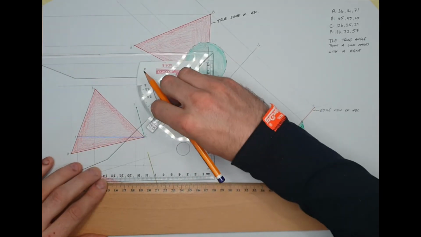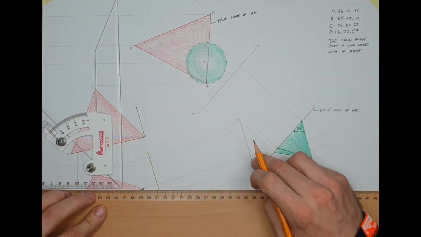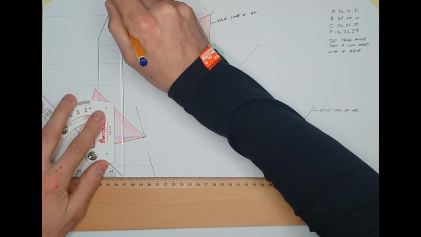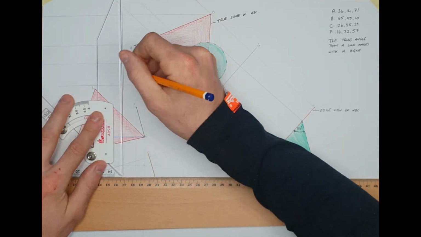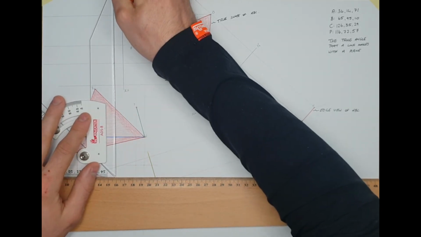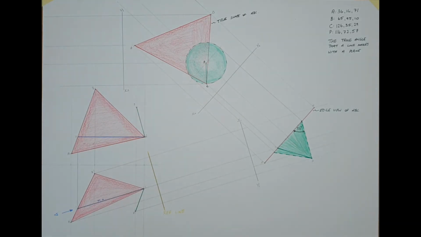Now, I need my X1, Y1, X2, Y2, X3, Y3. I need my X3, Y3 line. Now, the simplicity of this is very, very handy here if we don't overcomplicate it in our own heads.